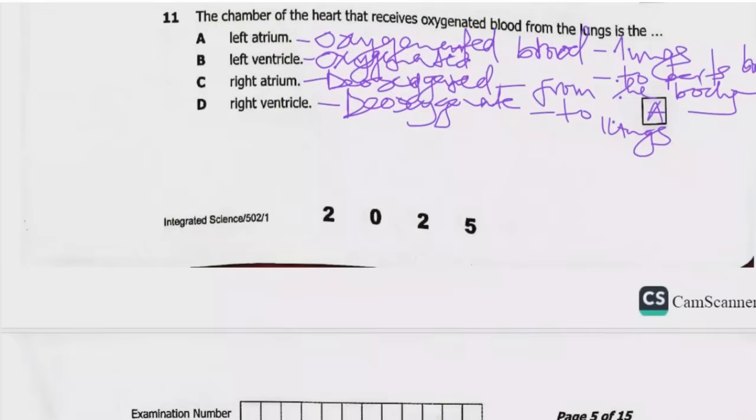So left atrium from lungs, it's oxygenated blood. Left ventricle from the heart going to the parts of the body. Right atrium, deoxygenated blood from the parts of the body. Right ventricle going from the heart to the lungs. So that's how the blood moves in those four chambers.